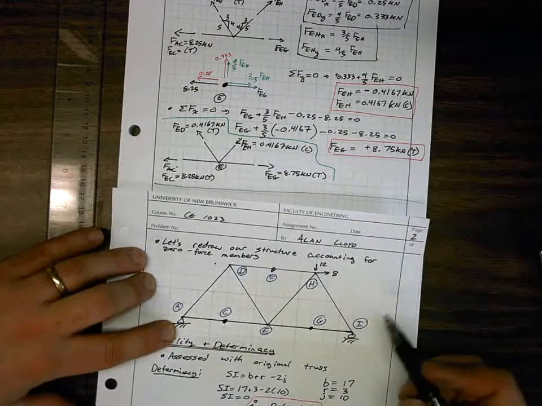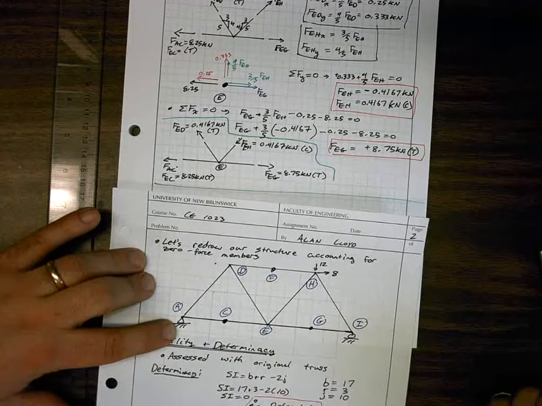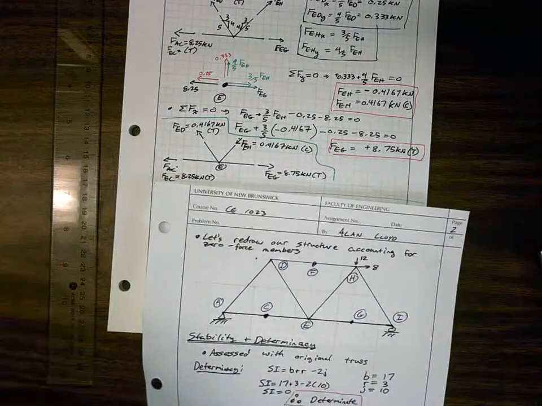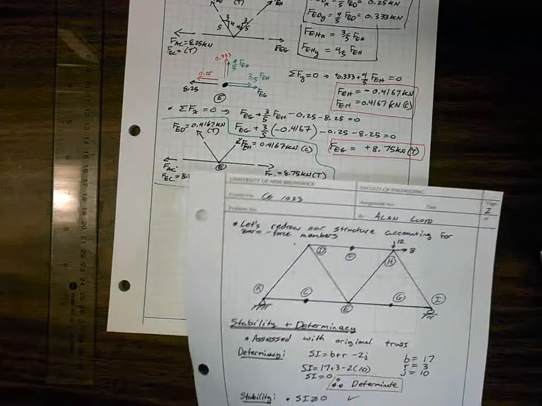So either one is about as difficult as the other. At joint I, we also know the reaction. It doesn't matter which one we choose. I happen to choose joint H. So we'll go ahead with that joint in this case.